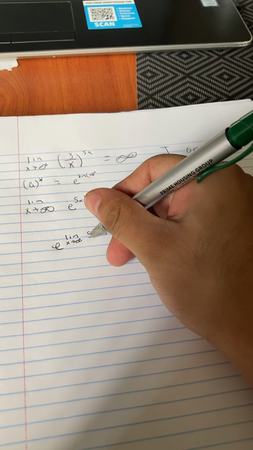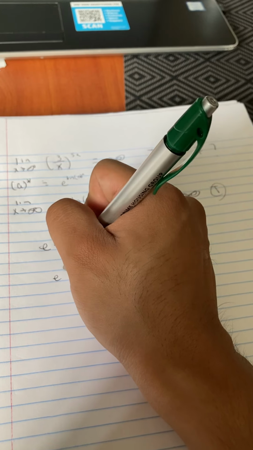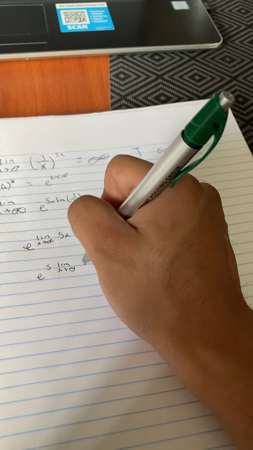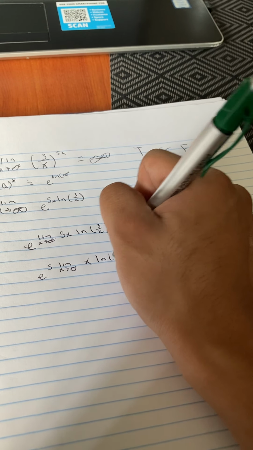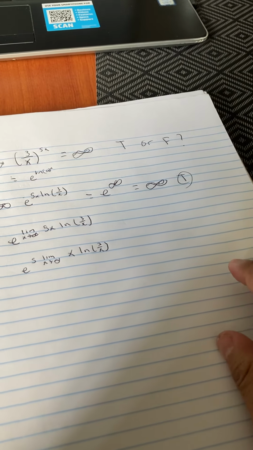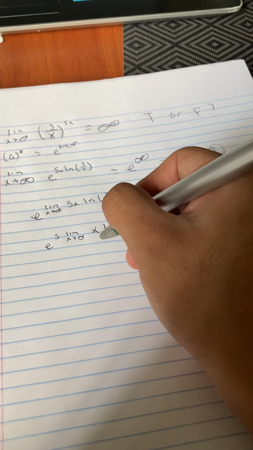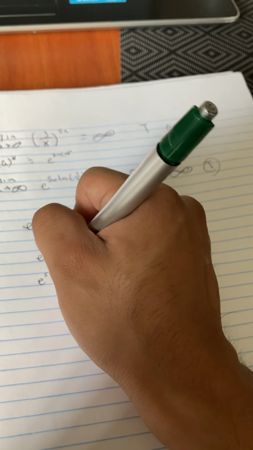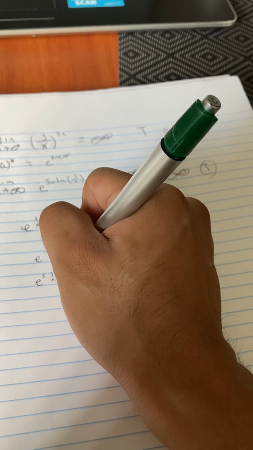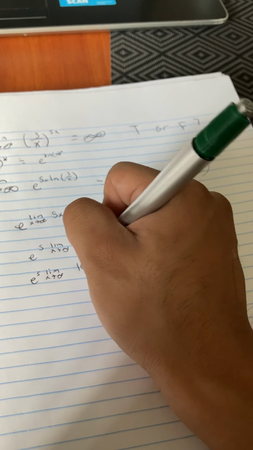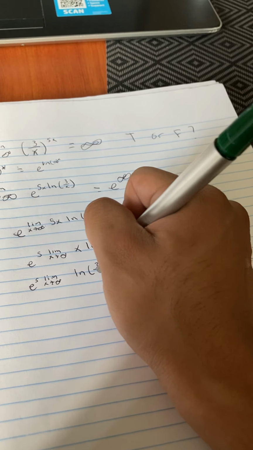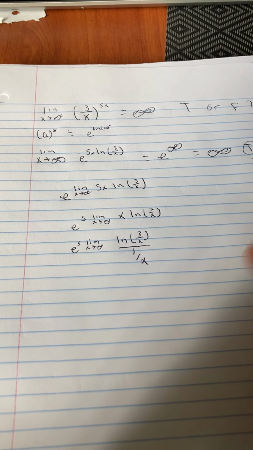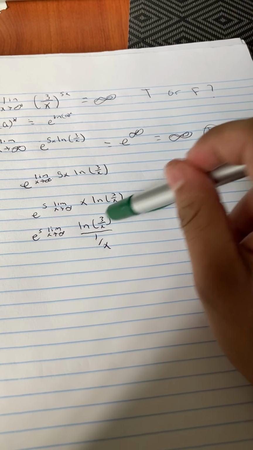And so you can move the 5 out, so it'd be e to the 5 times the limit as x goes to infinity of x ln of 3 over x. And after that, you can rearrange it as e to the 5 times the limit as x goes to infinity of ln of 3 over x over 1 over x. And from our rules, you can split this as well.